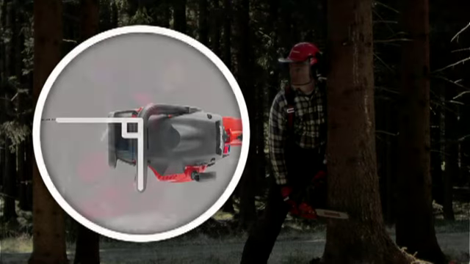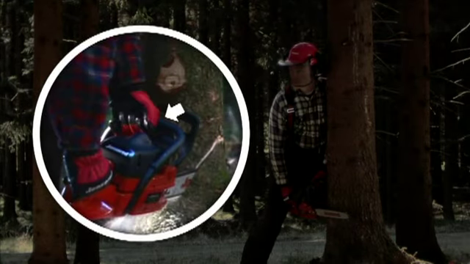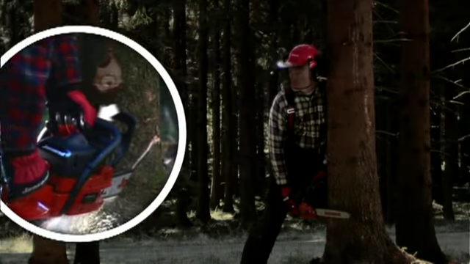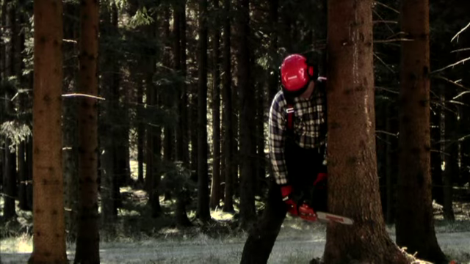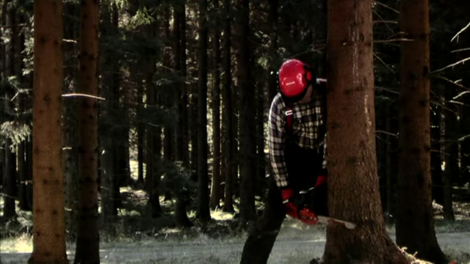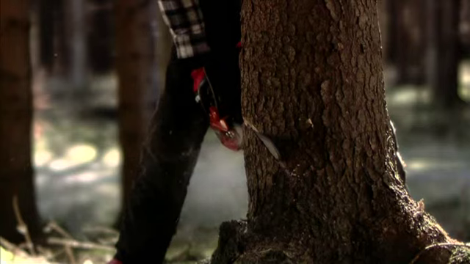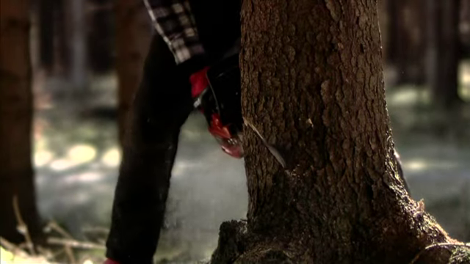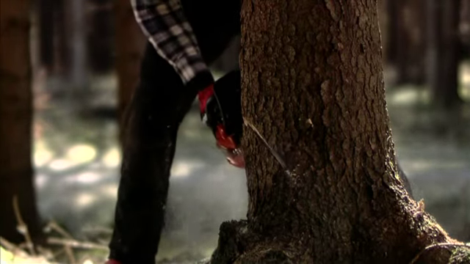Check that your left thumb is gripped around the handle. Run at full throttle and apply the chain diagonally downwards at a minimum 60-degree angle. Saw into about 1/5 of the thickness of the trunk. Saw at a height that allows enough room for the bottom cut.